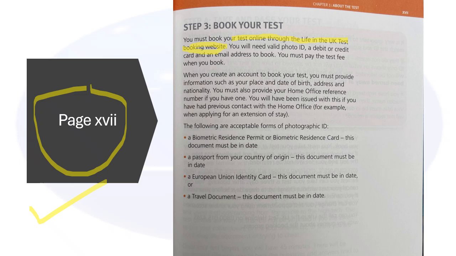See that I am highlighting things. You will need valid photo ID, debit or credit card, and email address. Debit or credit card for paying money, and email address. So you need three things: valid photo ID. Valid means it should be in date, it shouldn't be expired. Credit card or debit card, which you use to pay the money, and your email, because your booking information will come to the email. If you don't have your email, you can use your husband's or wife's email or somebody else's email. You must pay the test fee, of course.